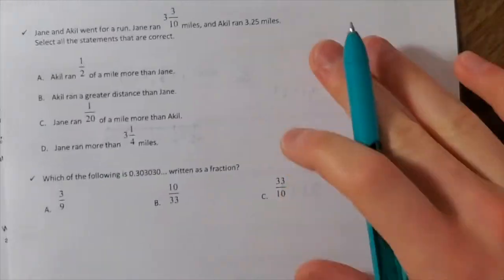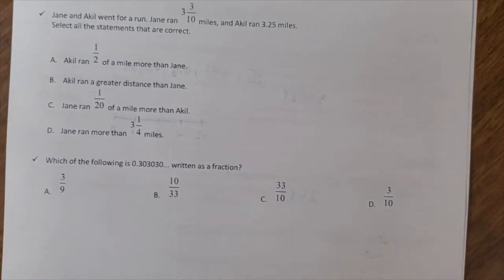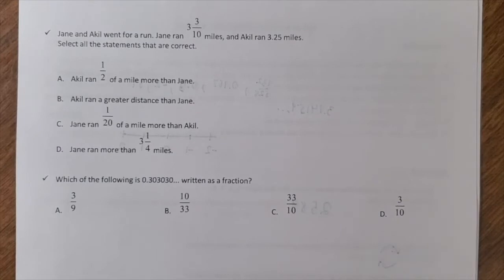Flipping the page over here, let's try out 2 more examples where we're comparing some numbers together. All right, we've got Jane and Akil went for a run. Jane ran 3 3/10 miles. Akil ran 3.25 miles. Select all the statements that are correct. All right, why don't you try this one out on your own again? I'll give you the moment to pause the video and see what you come up with.